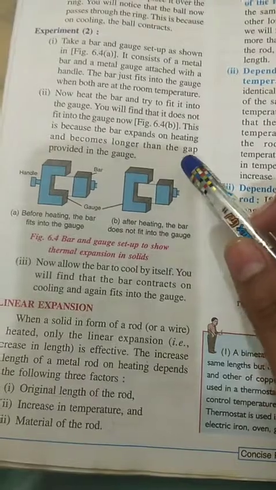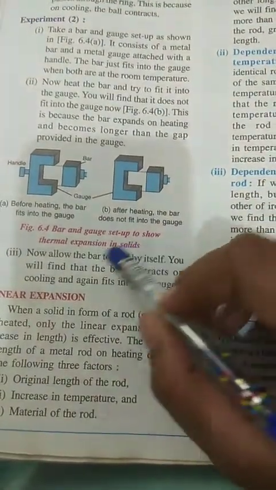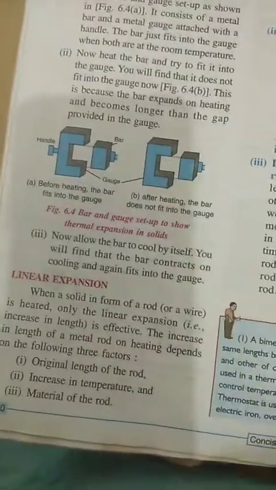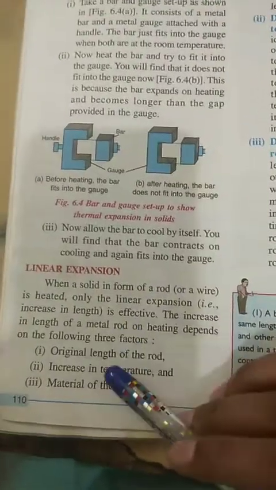And there are many more. The next is this bar and gauge setup to show the thermal expansion. The next part is linear expansion.